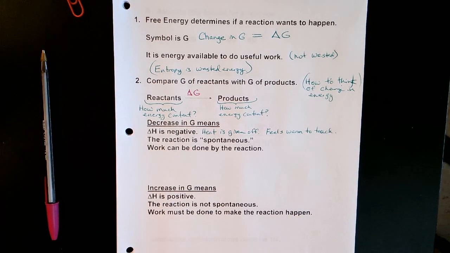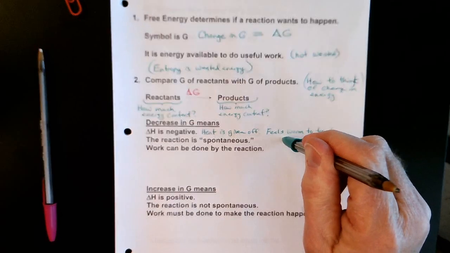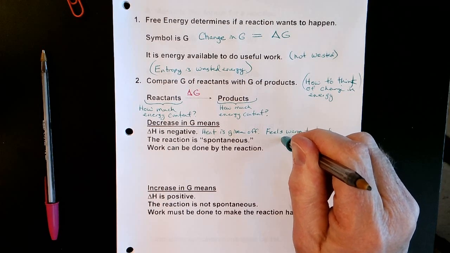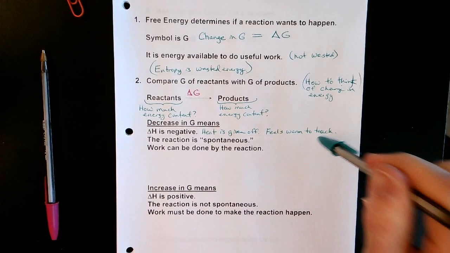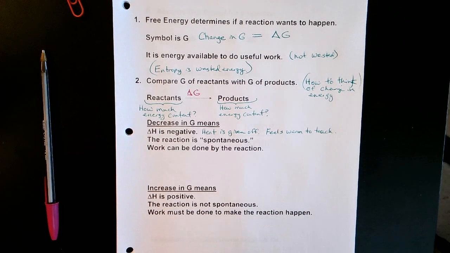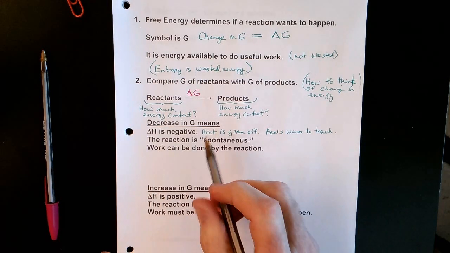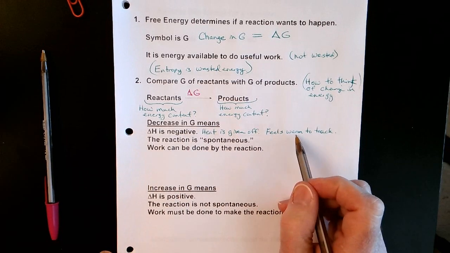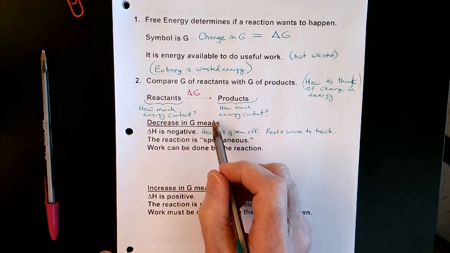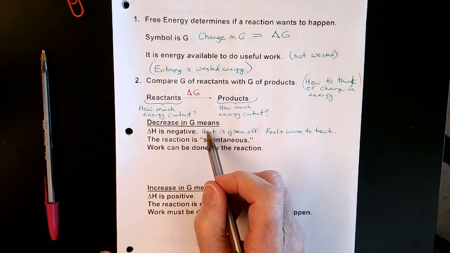In your freshman and sophomore chemistry classes, you tend to not be given reactions that involve a lot of heat in a big hurry, and that's for safety reasons. You don't want something that takes off that fast. But if it is warm to the touch, that's evidence that you're in this territory right here.